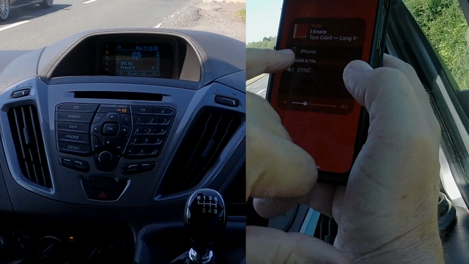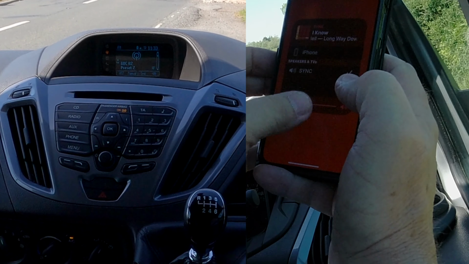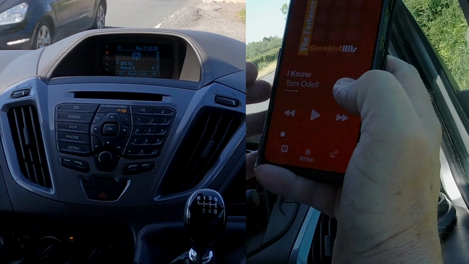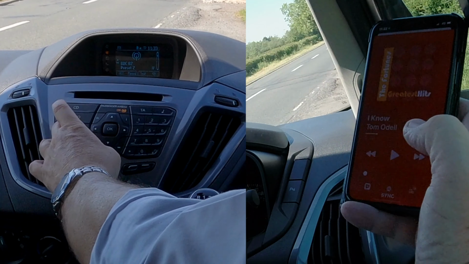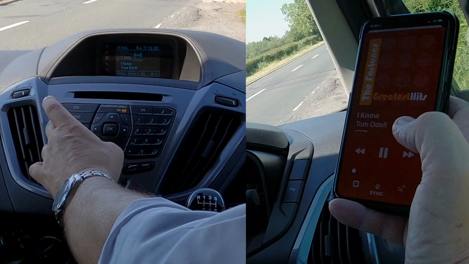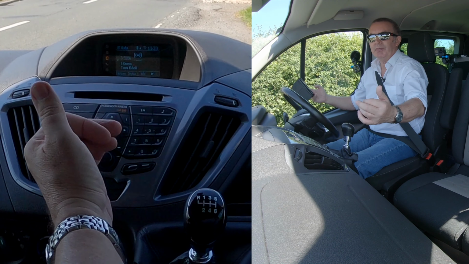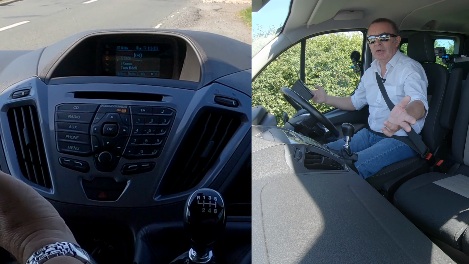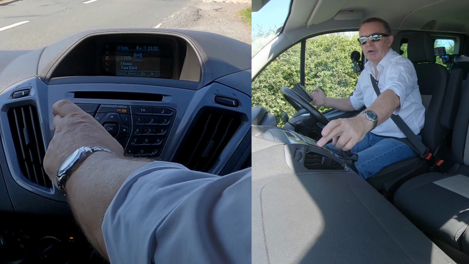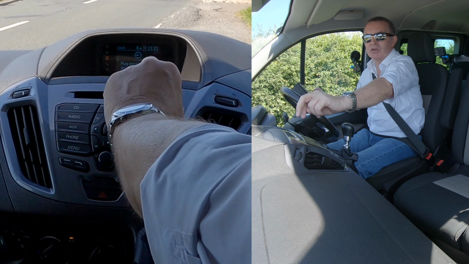But if you just click on it, you'll see there you've got the choice of iPhone or sync. Sync is selected. I'll turn this down, go back to the tune, and then we select auxiliary. Now you may have to press it a couple of times because you've also got auxiliary in and USB in. So for instance, if it's on USB, there you go, play music from device, that's auxiliary in.